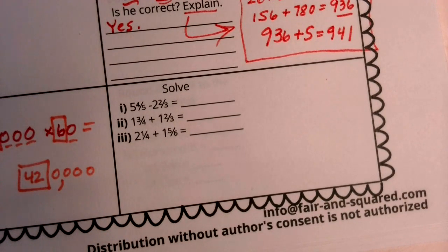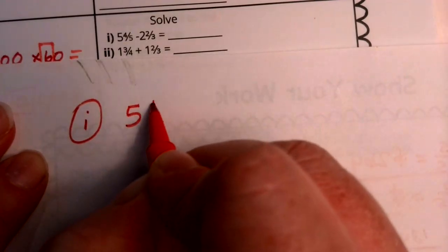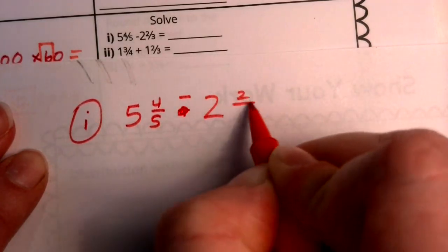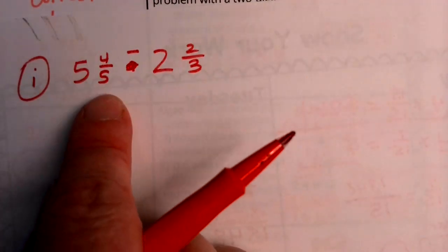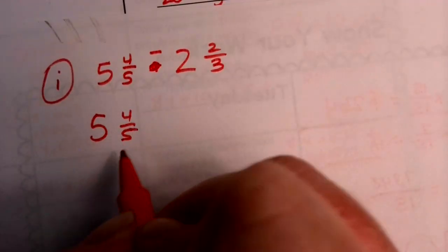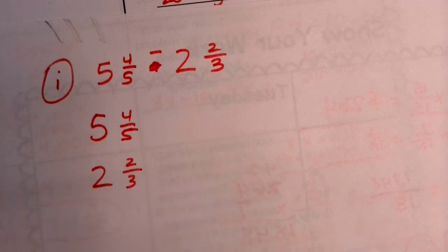All right. Now we have some fractions to take a look at for today. Our very first fraction that we are working with is 5 and 4/5 minus 2 and 2/3. So let's think about this. Do I have denominators that are the same? No. Can I skip count by 5 to get to 3 or skip count by 3 to get to 5? I can't. So this one, I'm going to have to change both of them, aren't I? I'm going to have to change this denominator and this denominator.